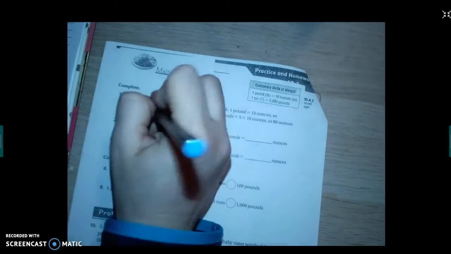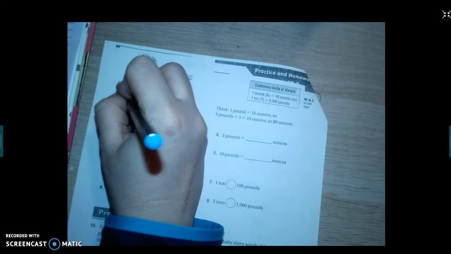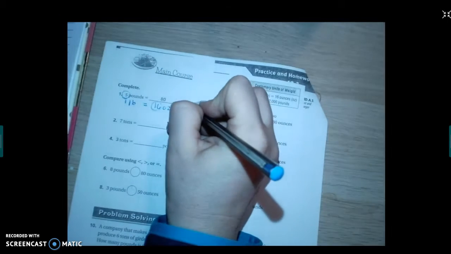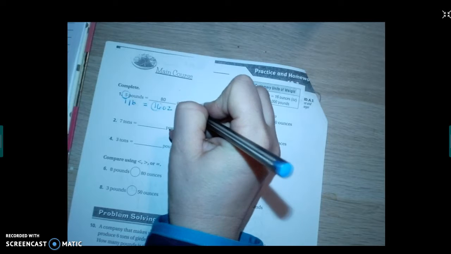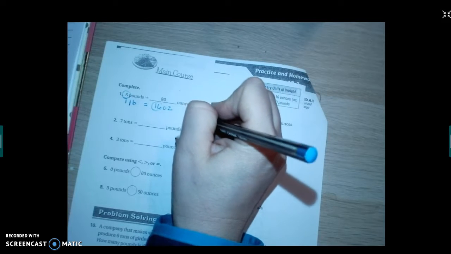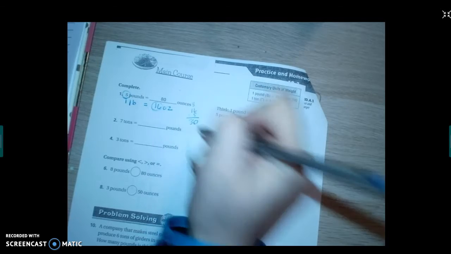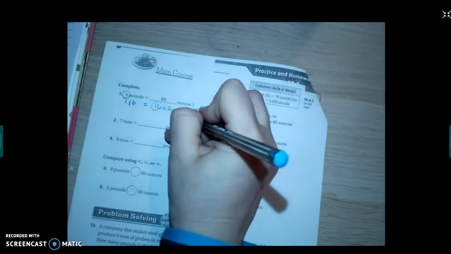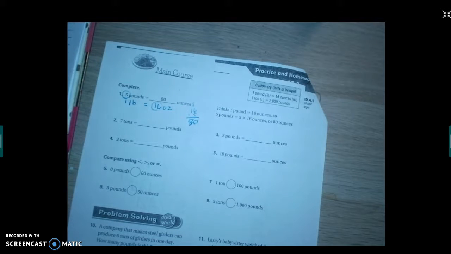Okay, so then you're going to multiply 16 times 5. And 6 times 5 is 30, and 8. So you end up with 80 once you multiply. So you're still cross multiplying. It's just not all written out nicely for you like it was yesterday.